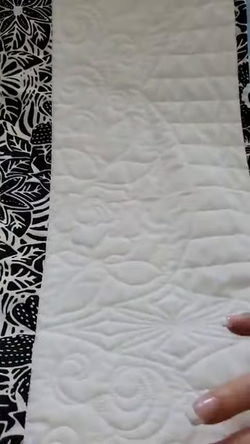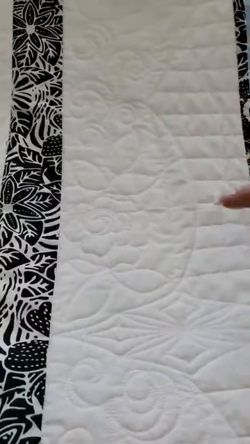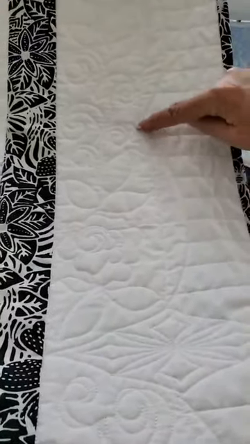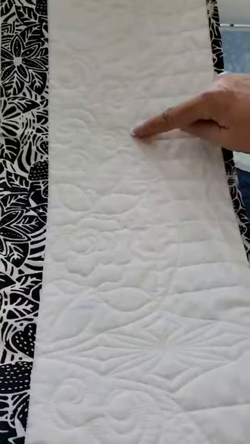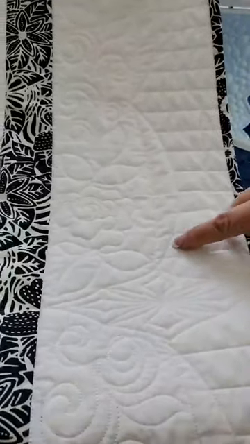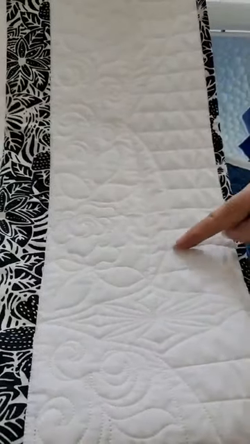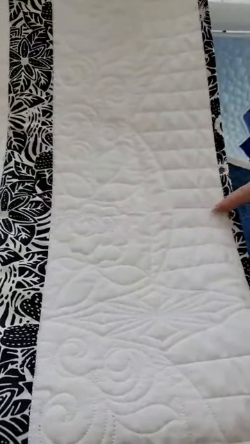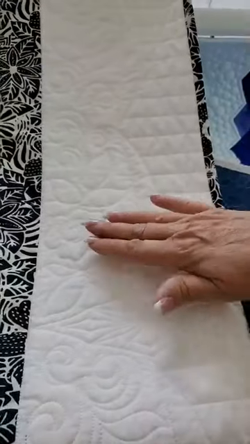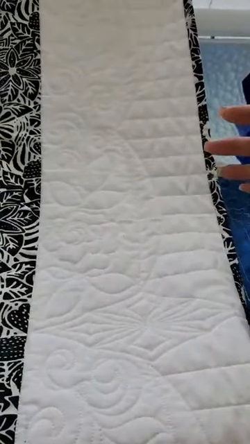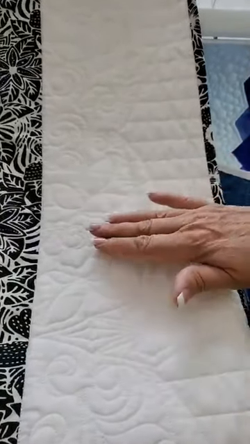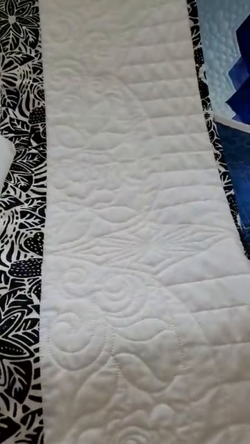So while we've got this in the frame here, this arc right here, this really regular shape, that could be achieved with your ruler work here. And using the straight edge of a ruler, you could have these piano keys out here. So we are building up some possibilities here. You can go free motion, you can go panto, you can go ruler.